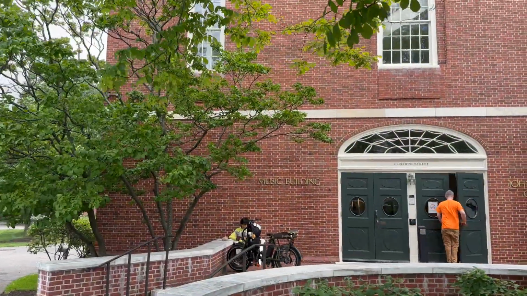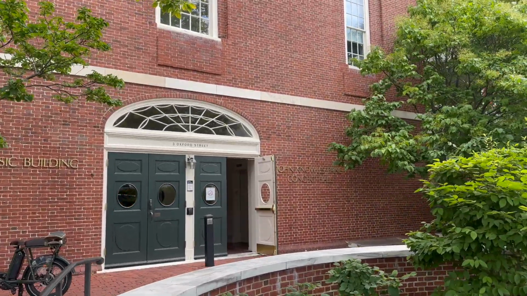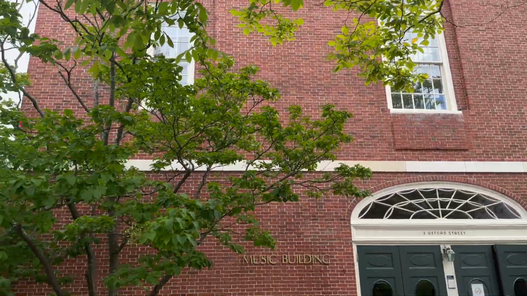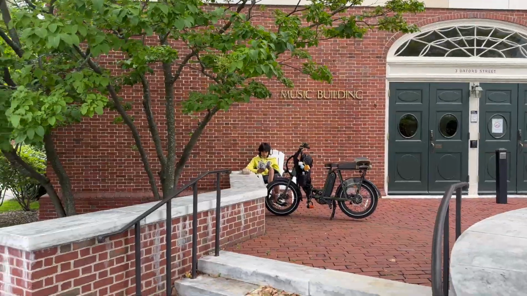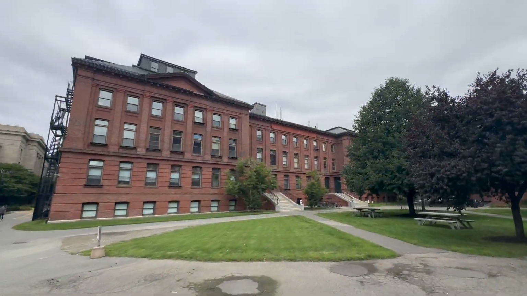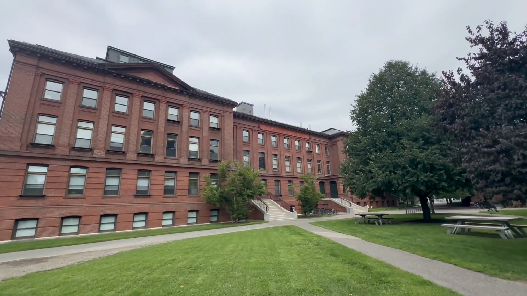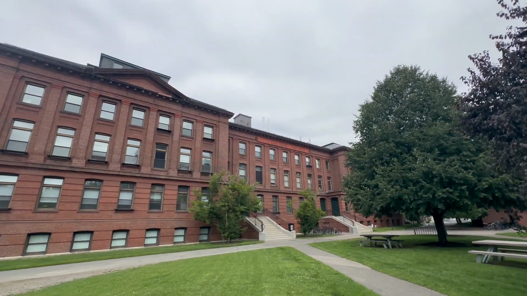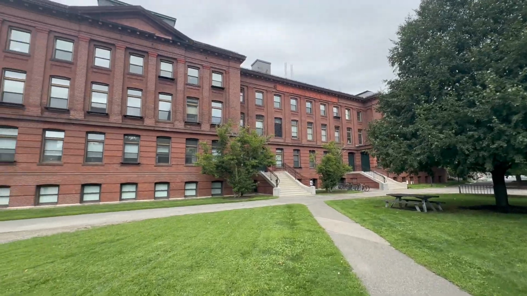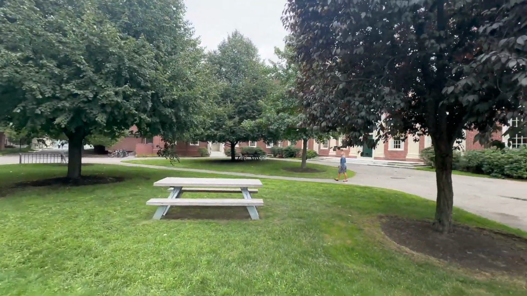So this is the music building, you see. That's called John Knowles Paine Concert Hall. This is 3 Oxford Street. This is the music building. How interesting. This is one. Just imagine what it is. This is the Physics Laboratory. Such a big one, a huge Jefferson Physical Laboratory. This is the Jefferson Physical Laboratory, such a big one.